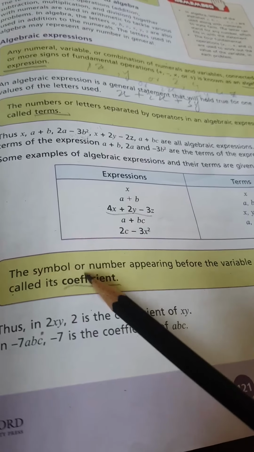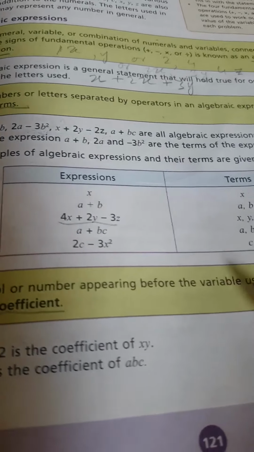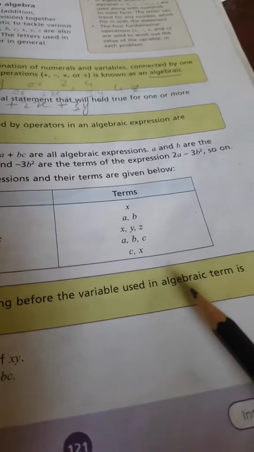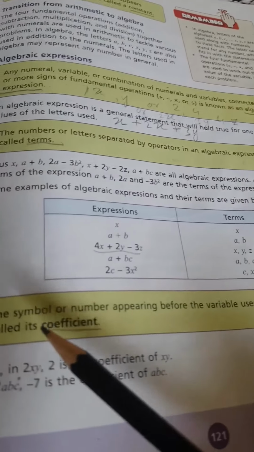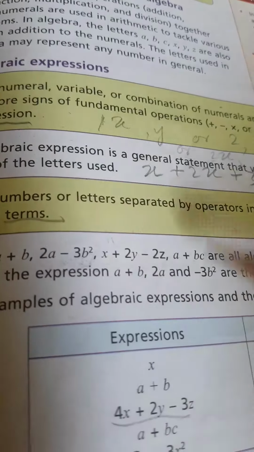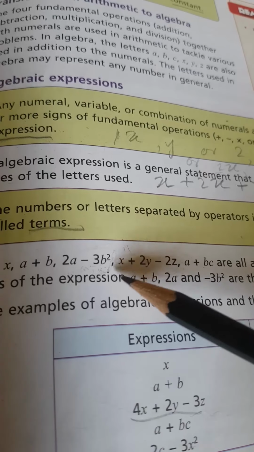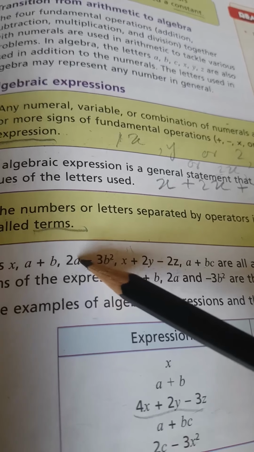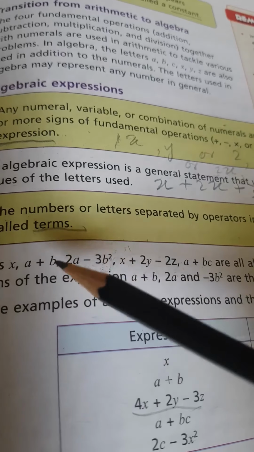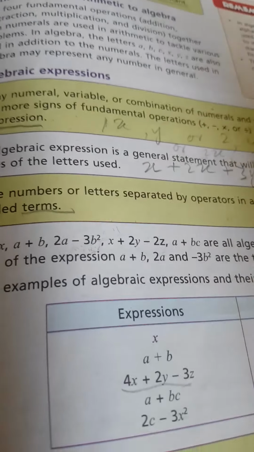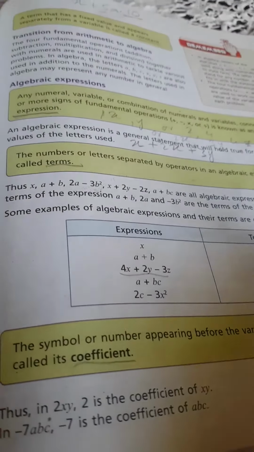Here comes the coefficient: the symbol or number appearing before a variable in an algebraic term is called its coefficient. I have told you before that all these numbers towards the left side of the variable are called the coefficients. So minus 2 is the coefficient of z, plus 2 is the coefficient of y, minus 3 is the coefficient of b square, 2 is the coefficient of a, and so on.